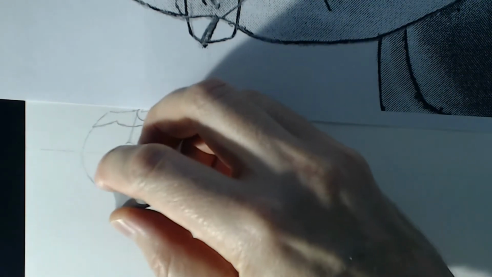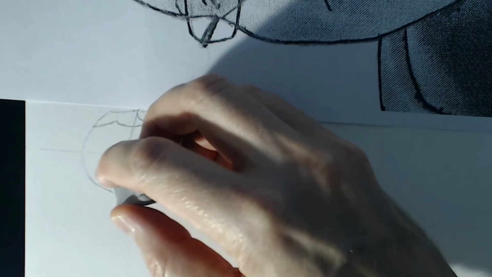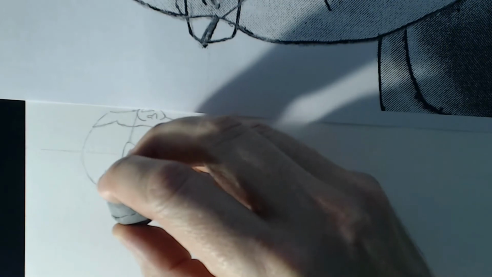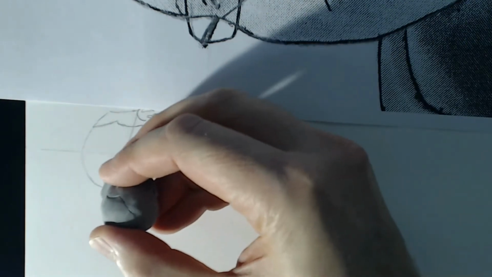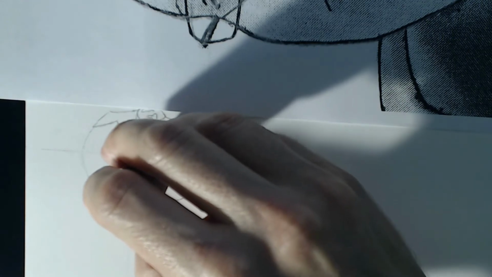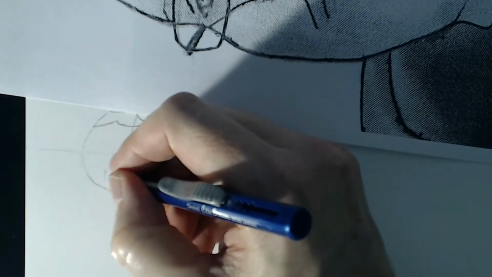get rid of this. There we go. Get rid of that without touching the other one. Get rid of the lower ones. There we go. Let's see if we can get rid of this little dot right here.